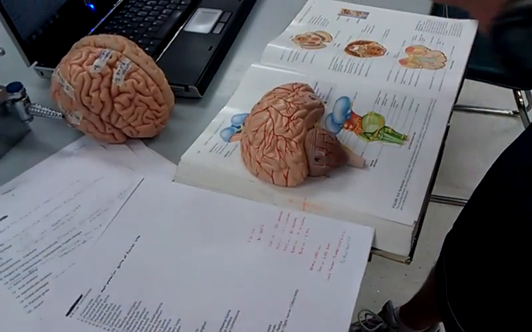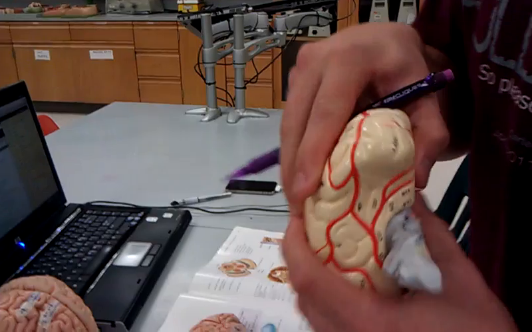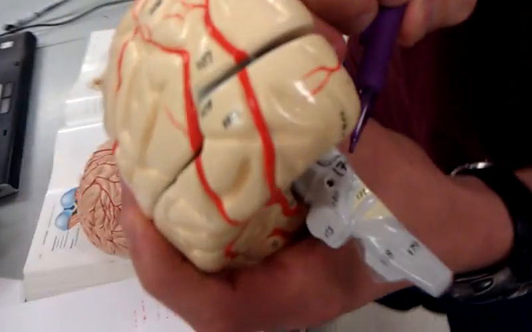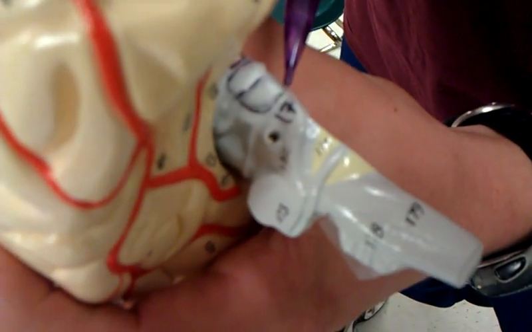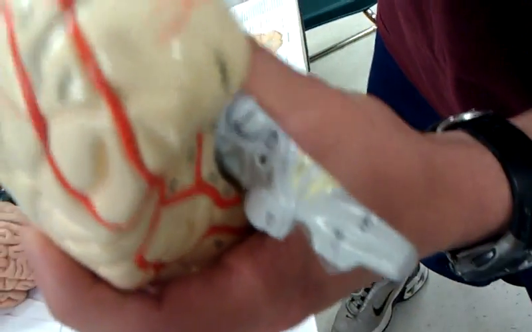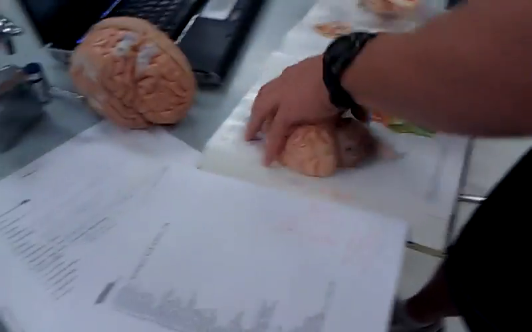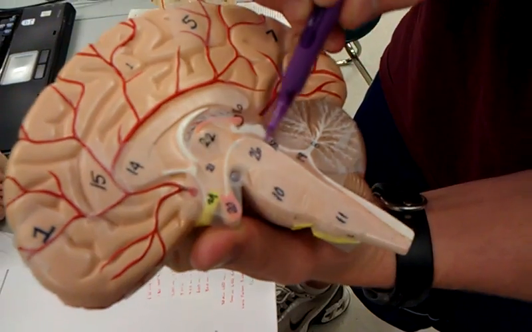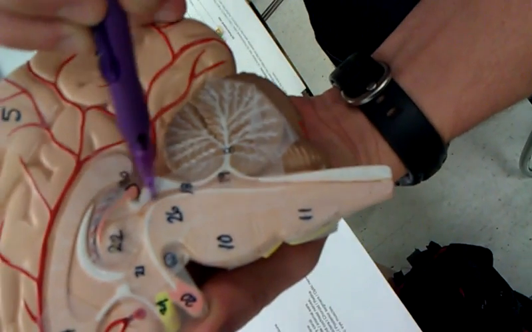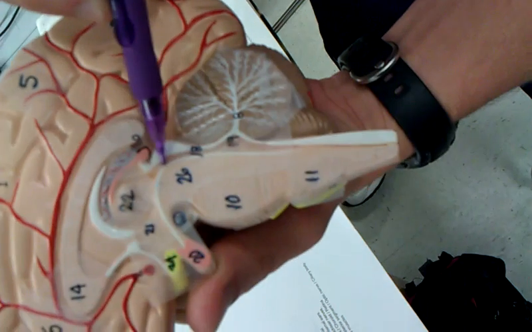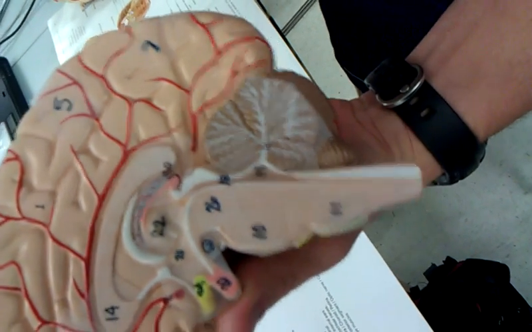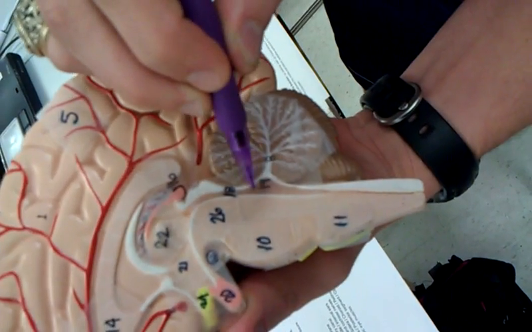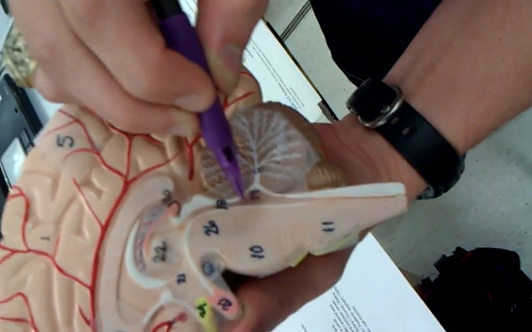And number 17, switch models again, is right back in there, and that's the corpora quadrigemina. Alright, number 18, switch back again. That's the cerebral aqueduct, and that's that little kind of groove where a duct goes, right in there. The next one, the fourth ventricle, is this space right here that is in the cerebral aqueduct.